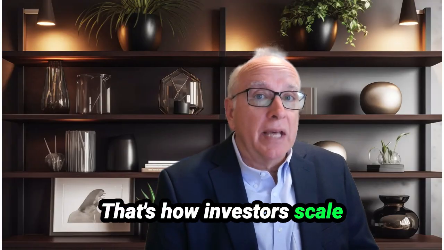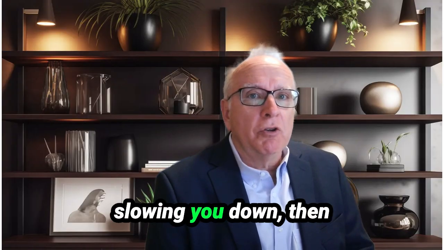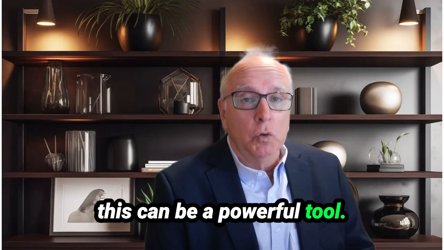That's how investors scale using DSCR financing. If traditional financing is slowing you down, then this can be a powerful tool.